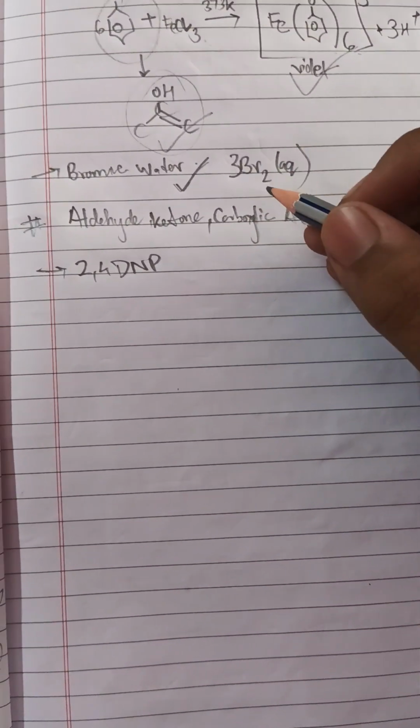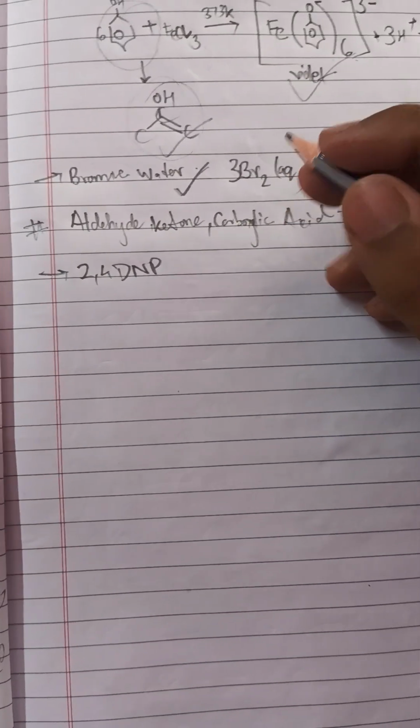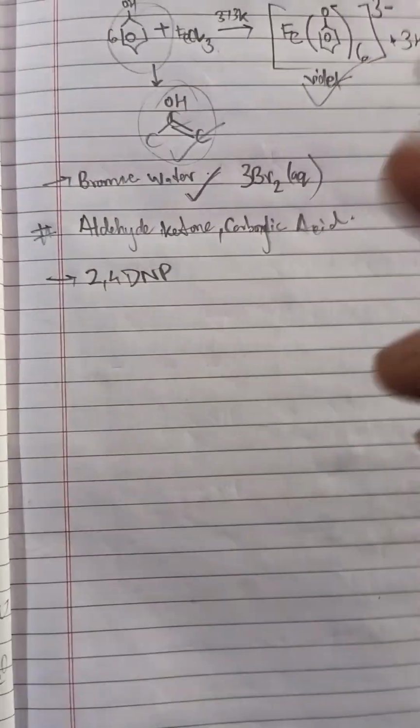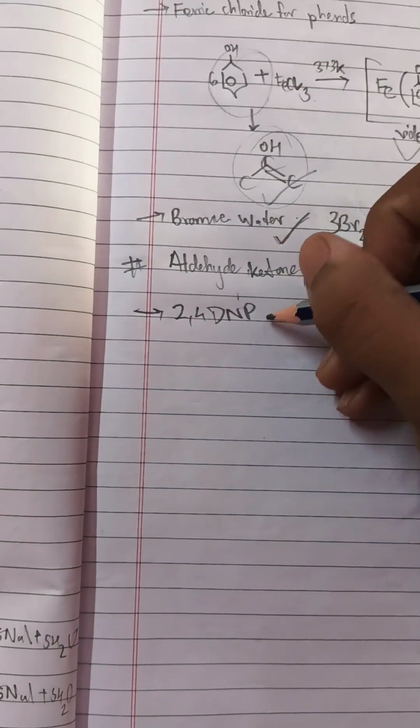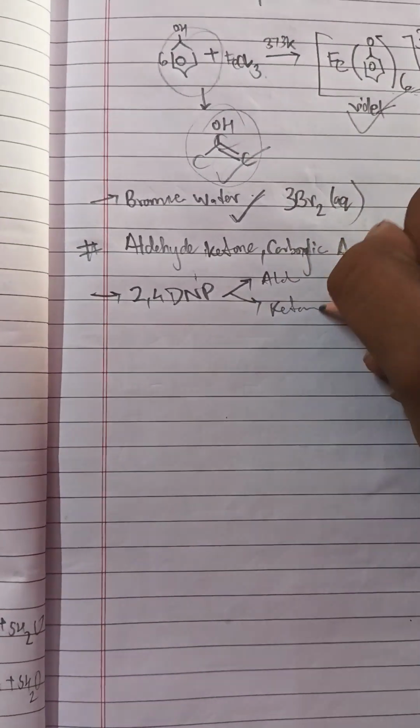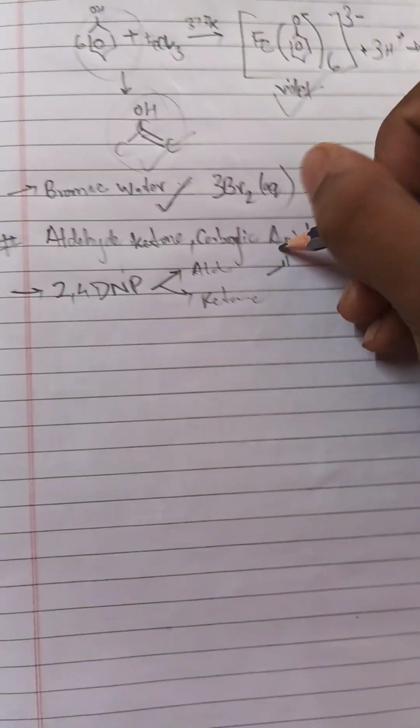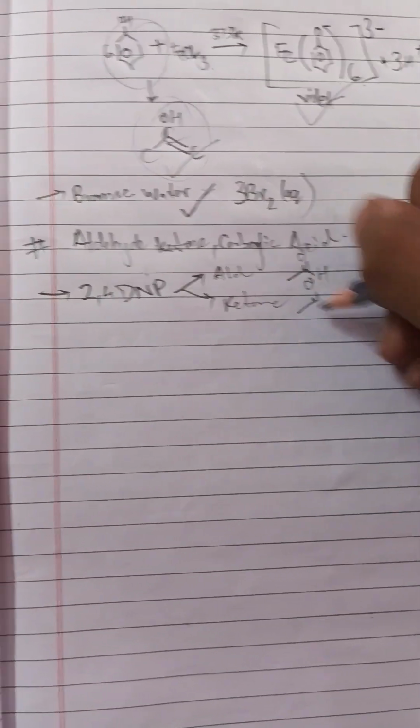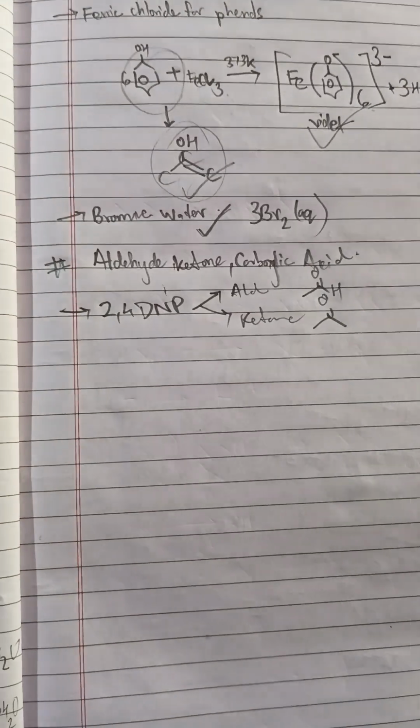So what happens here? Both aldehydes and ketones contain the carbonyl group, hence they react with the 2,4 DNP test to form a yellow or orange precipitate of this hydrazone. So who gives this test? Only aldehydes and ketones. Remember that.